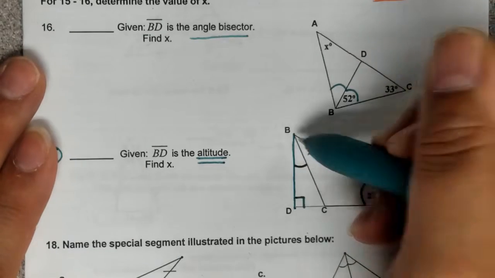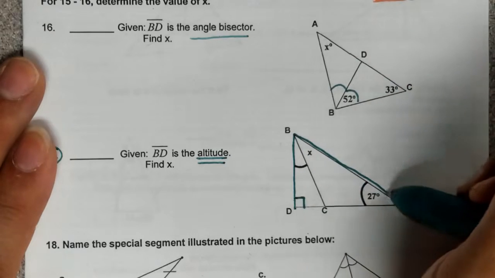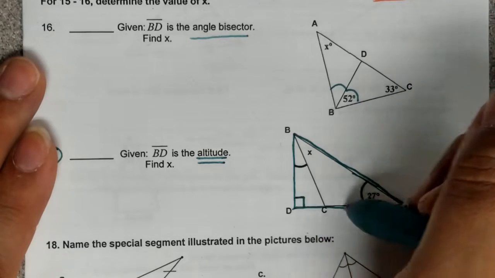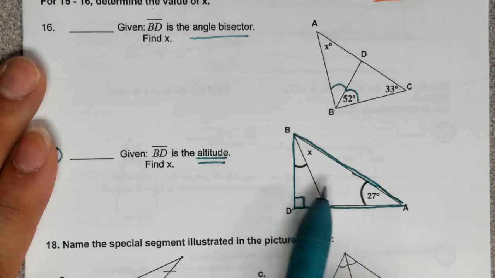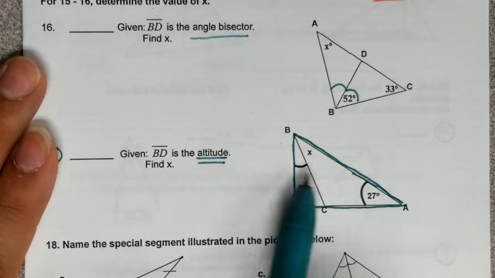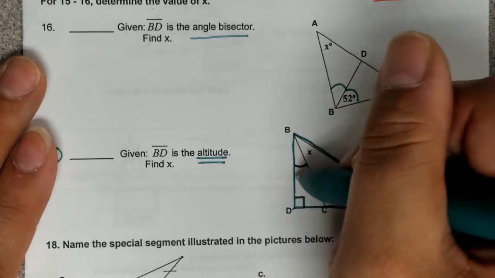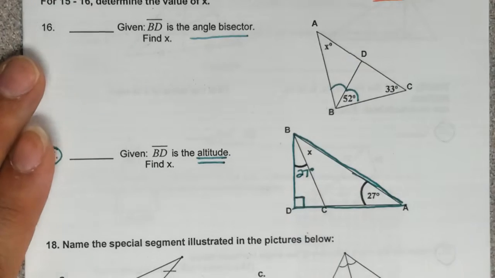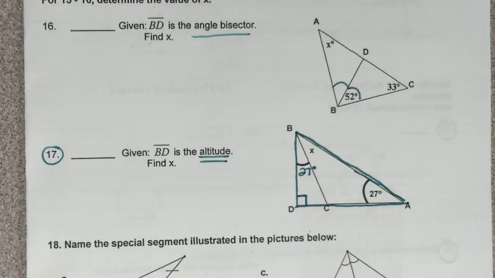What else do you need to know to do this problem? Those arches mean they are the same. So if this is 27, what is that one right there? 27. Yeah, if you didn't know that, then you couldn't do anything else. Does that make more sense now? Okay, now what can I do?